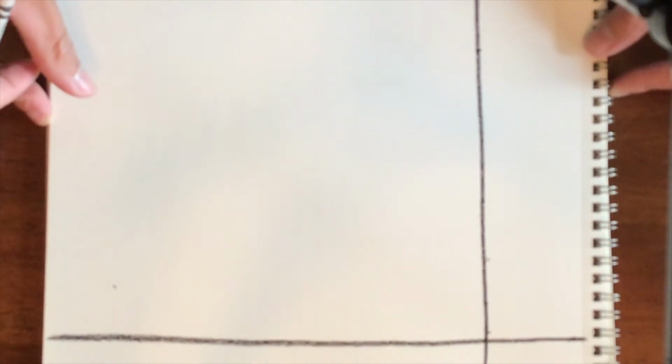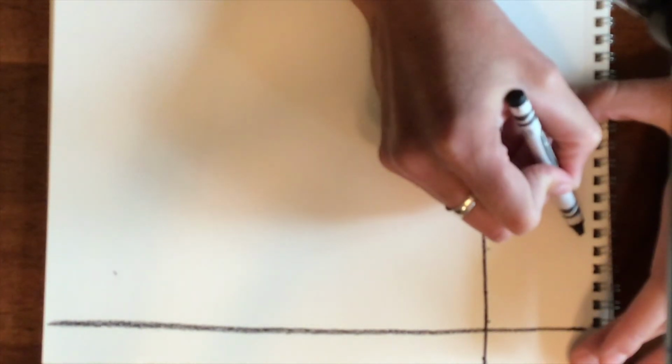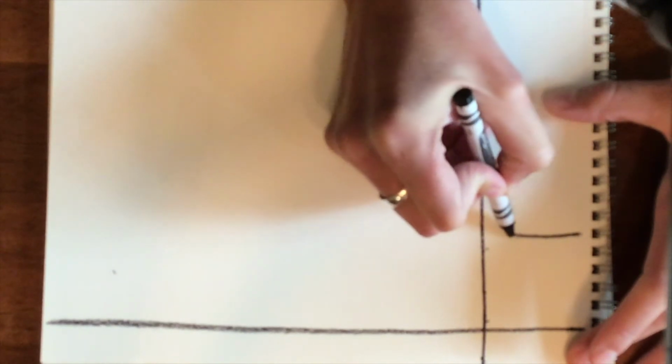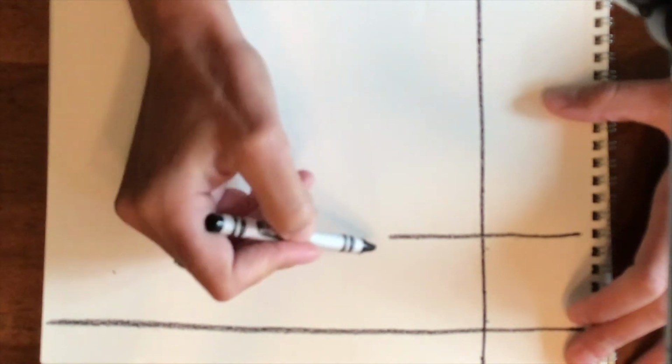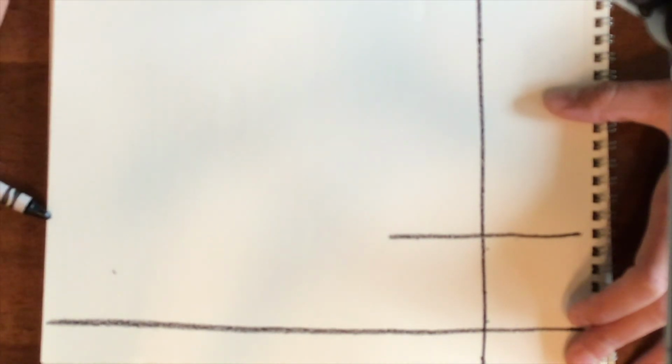I'm going to move this a little bit because I just realized you can't see that. So now, maybe I want another horizontal line right here, and I want it to stop right there. This right here is not connecting to the edge of the paper.